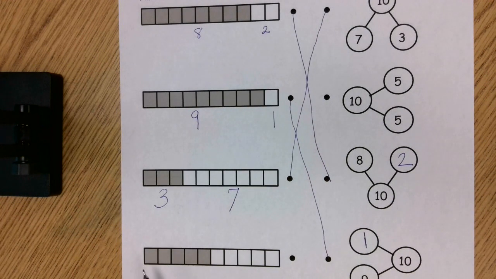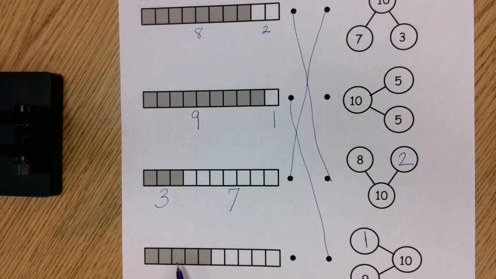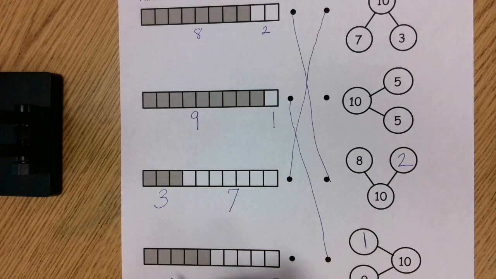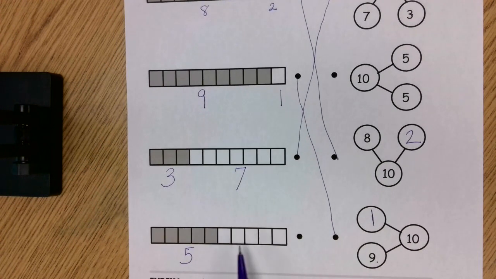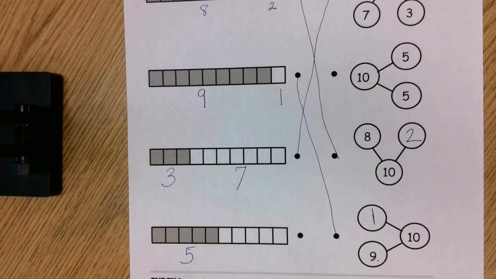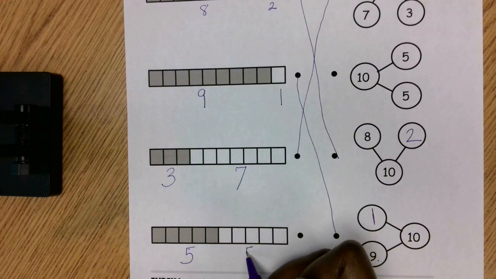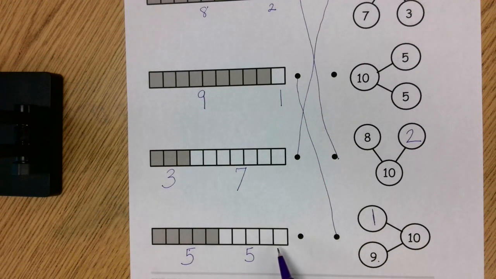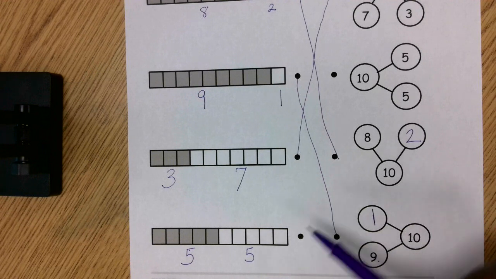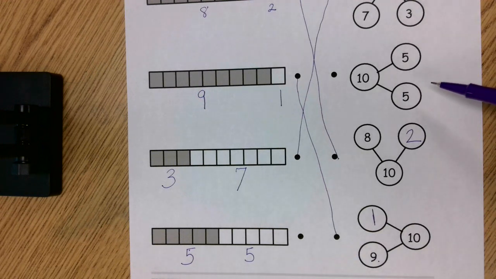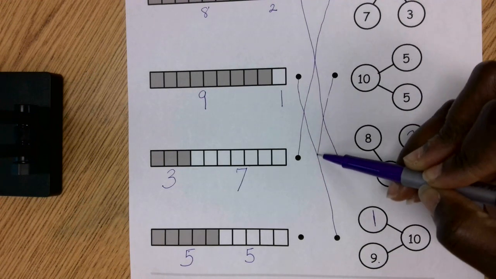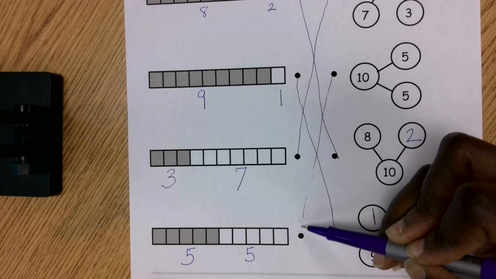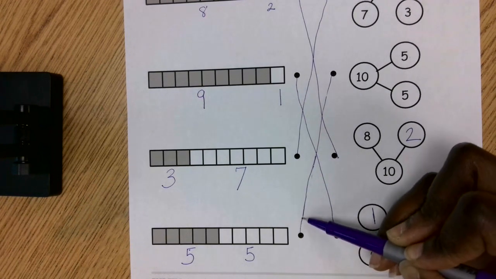Now let's look at our last one. How many are shaded here? Let's count them. 1, 2, 3, 4, 5. And how many are not shaded? 1, 2, 3, 4, 5. Okay, so 5 are shaded and 5 are not. So 5 and 5 give us 10. The only one left is right here. So we're going to draw our line from our number bond to our 10 frame. There we go.